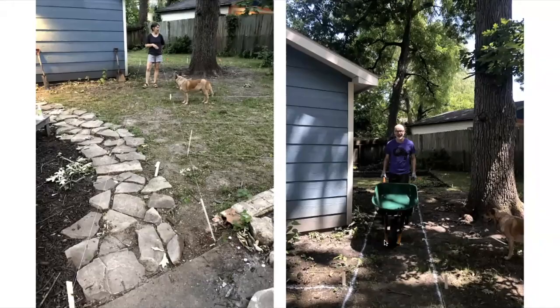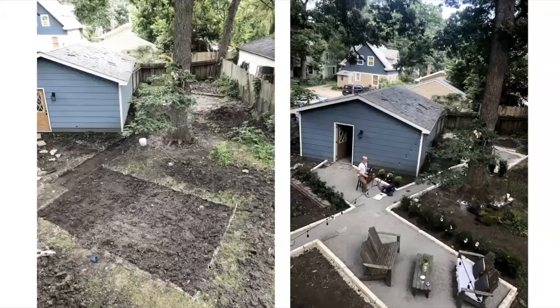There's Tommy with the wheelbarrow, bringing all the gravel in. Here it is again, that first summer, we're digging up the holes. And here's Tommy with the saxophone outside. And we're just laying it all. You can see it's not perfect. We haven't even backfilled yet.